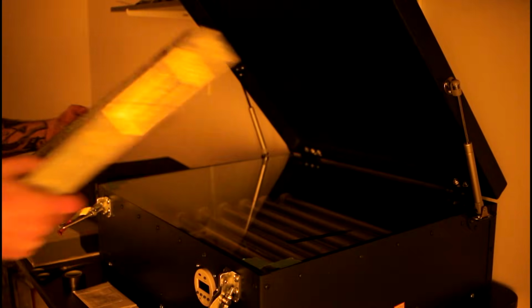We're going to be using a 280 mesh just so we can get the highest possible detail in the image.